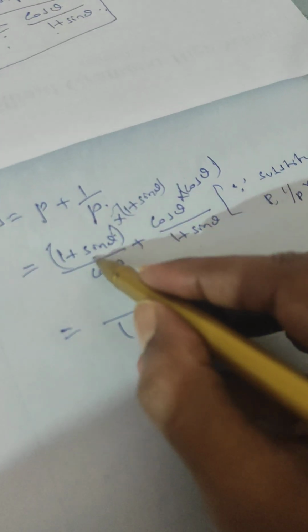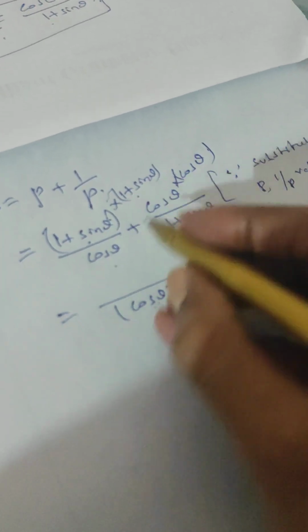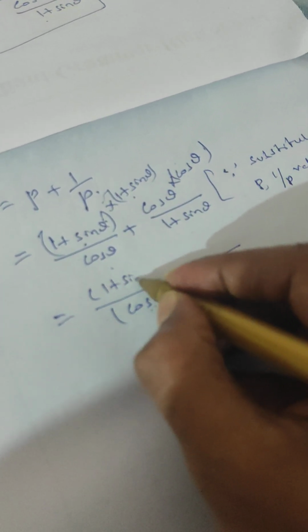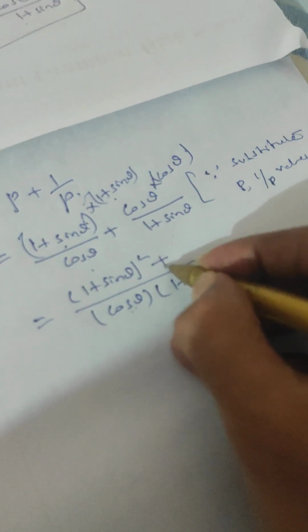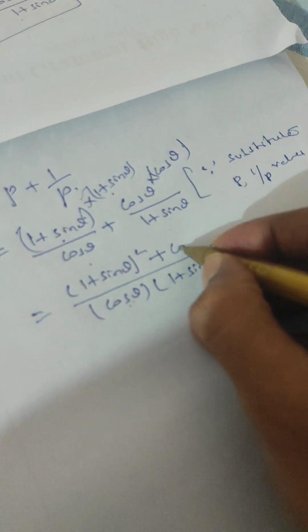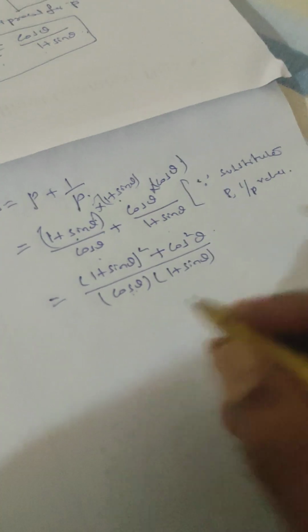Now multiply 1 plus sin theta and 1 plus sin theta, both are repeating twice. So I can write this as 1 plus sin theta whole square, plus cos theta into cos theta is repeating 2 times, so I can write cos square theta.